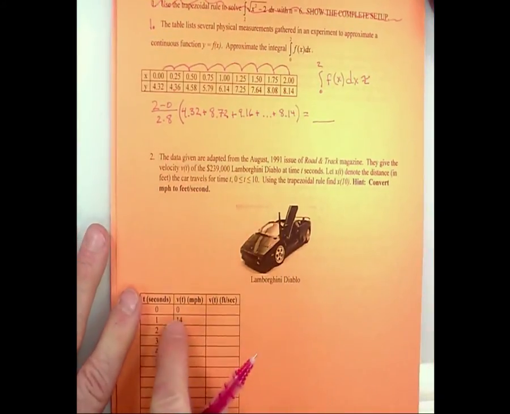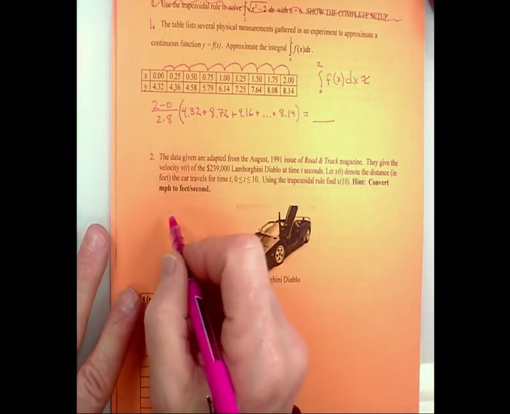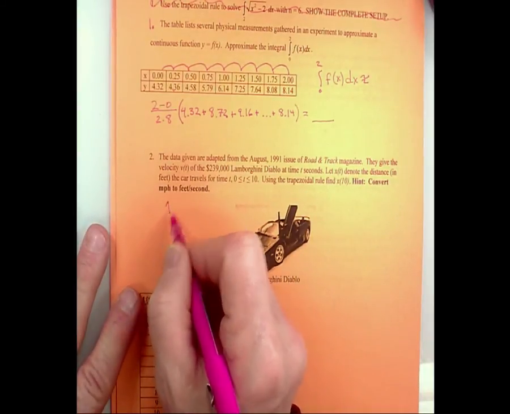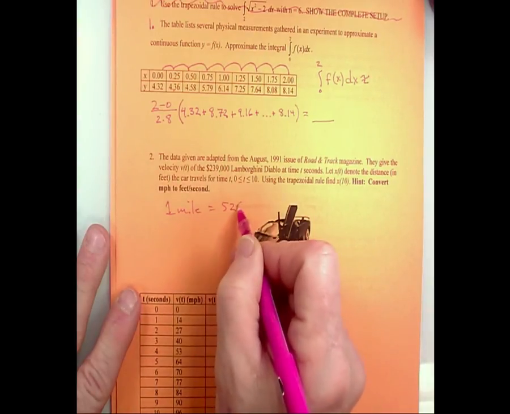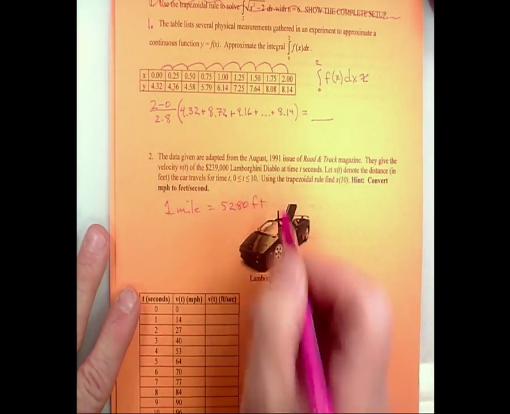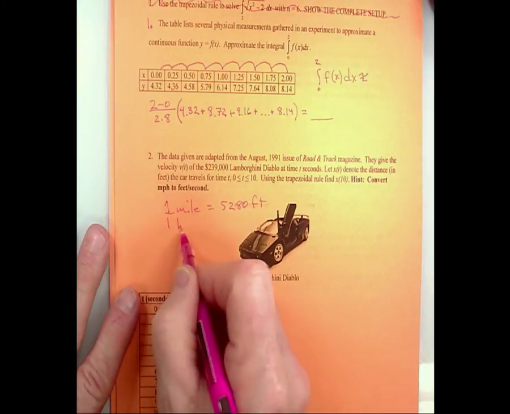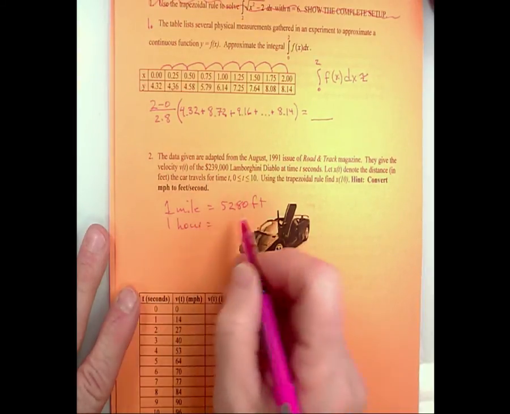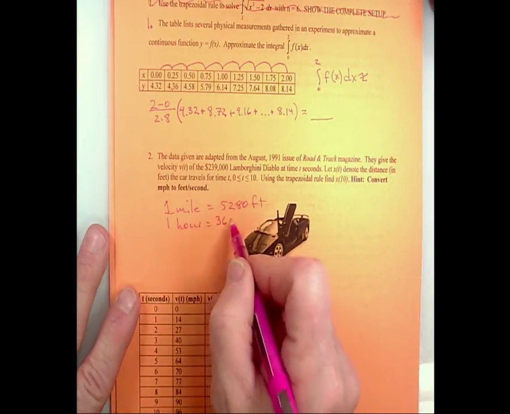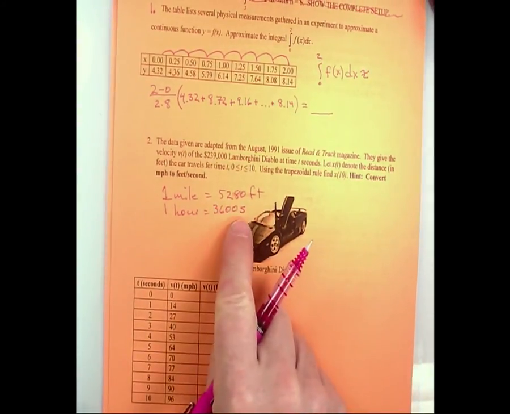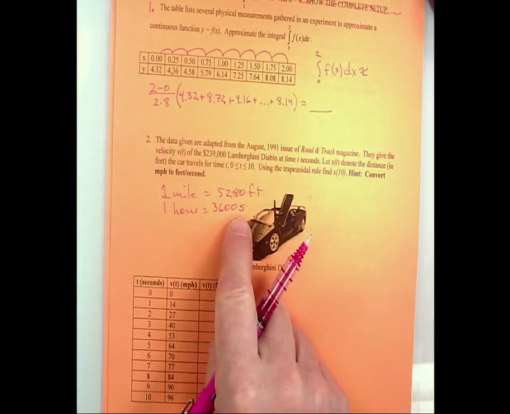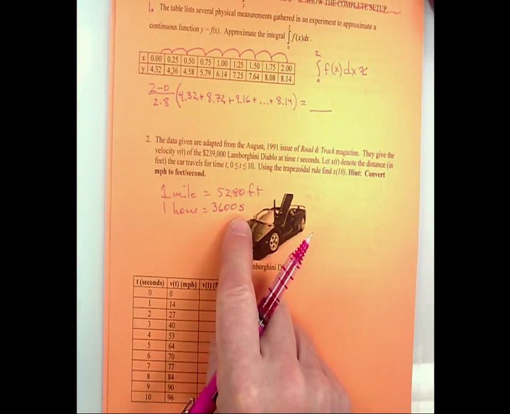Now, to be able to convert miles per hour to feet per second, you need to know that 1 mile equals 5,280 feet. And 1 hour equals 3,600 seconds. That's an S. Sometimes my S's look like 5s, right? There are 60 minutes in an hour, 60 seconds in a minute. Okay.